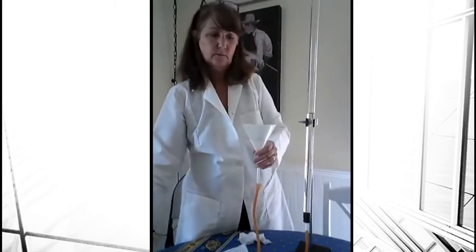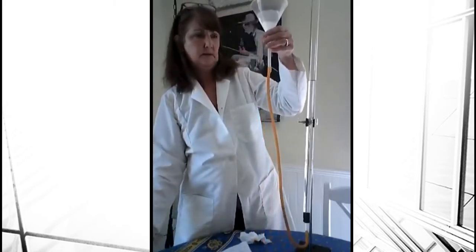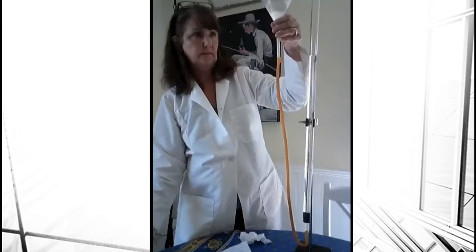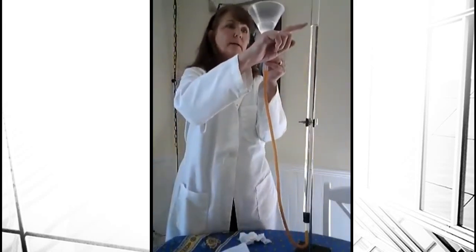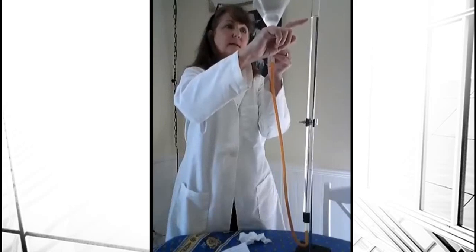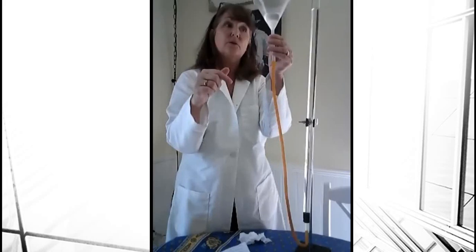All right, and I think I need a little more so that it can come all the way up to the top of the tube right there. Okay, so now that water's way up high right here. See it? And I want it to come out the top. I don't think my tube is long enough. I can't bring my tube up any higher than that.